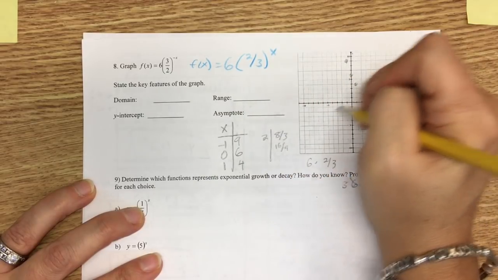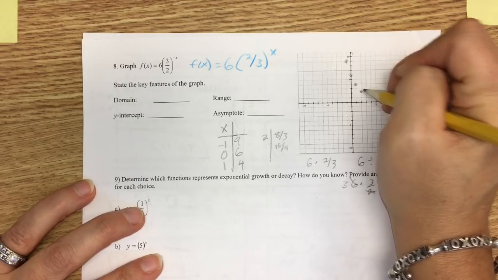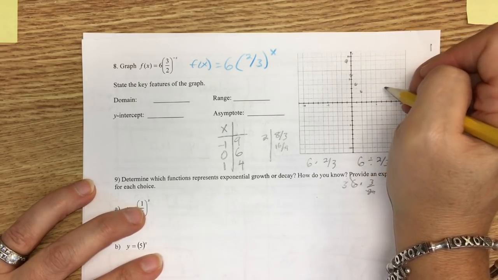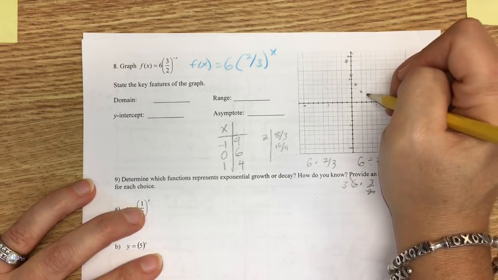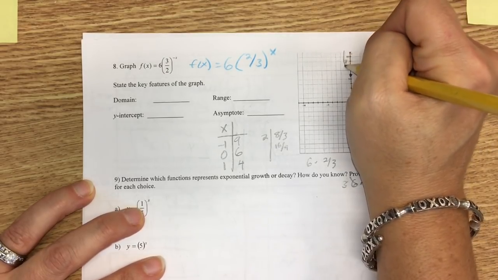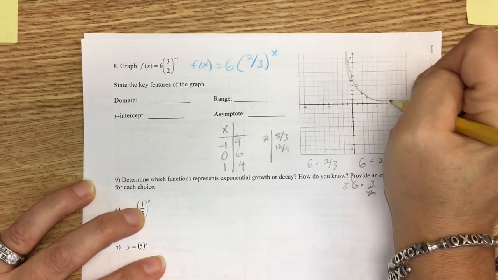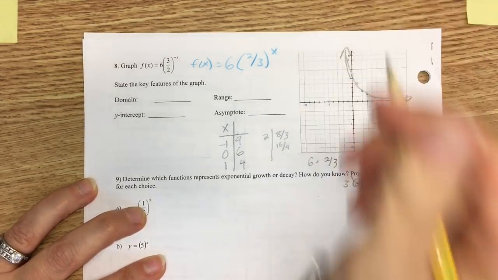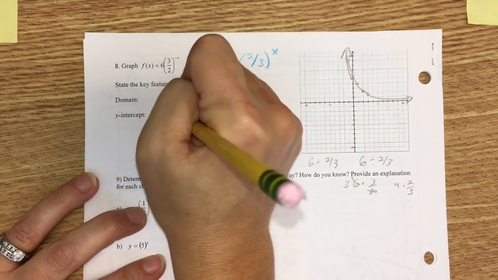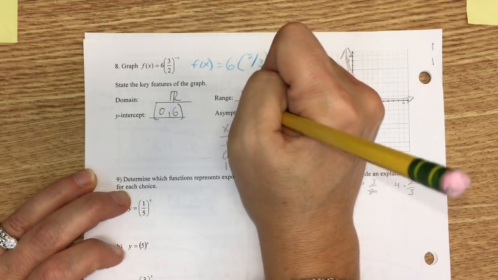That's starting to get smaller. So I'm thinking 8/3 is a little more than 2, and 16/9 is a little less than 2. So this graph is going down slow. There it goes. But other than the y-intercept being 0, 6, the domain and the range, everything's going to be pretty much exactly the same.